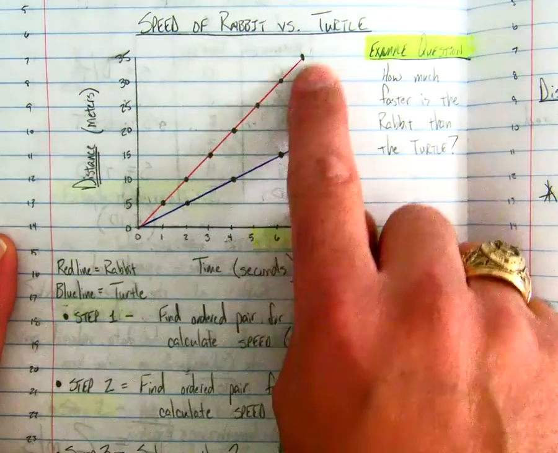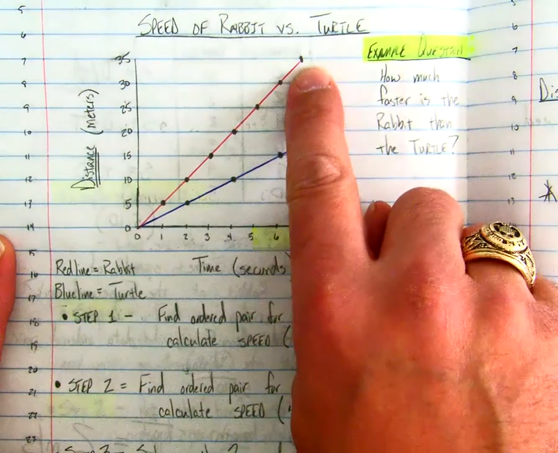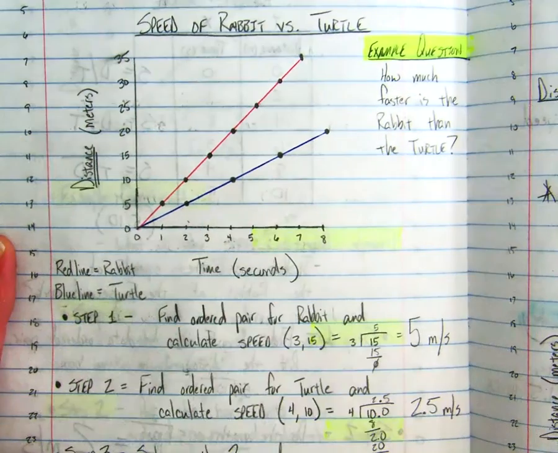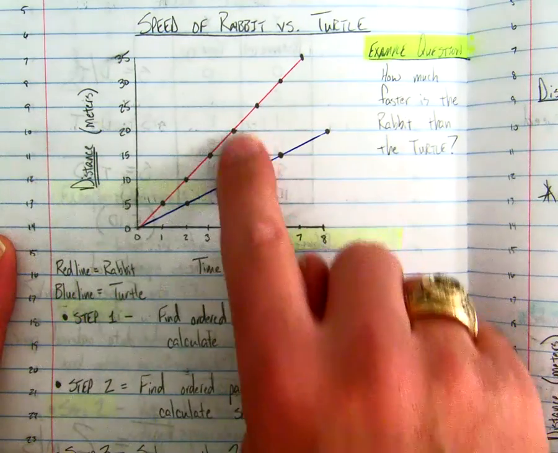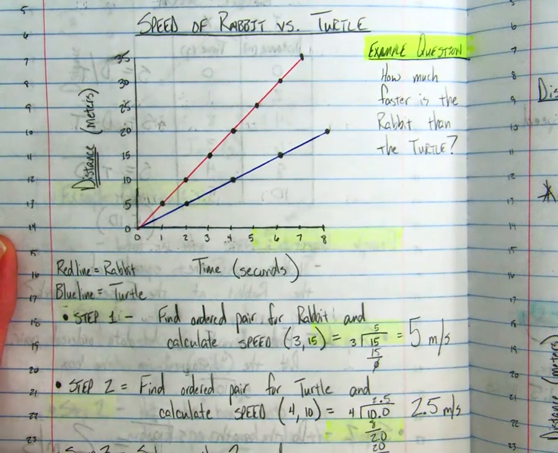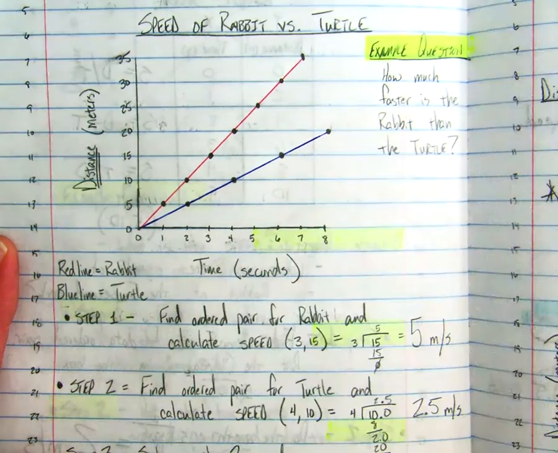But for now, I went ahead and put in some data points, and you can tell the red line has a more steep slope compared to our blue line here. Notice that both lines are straight, indicating that both objects maintained a constant speed. And our example question might be something like, how much faster is the rabbit than the turtle?